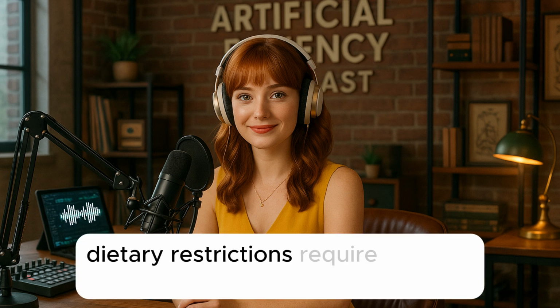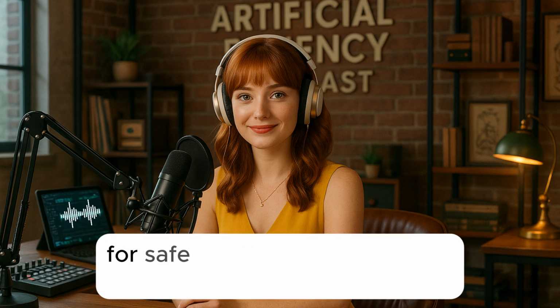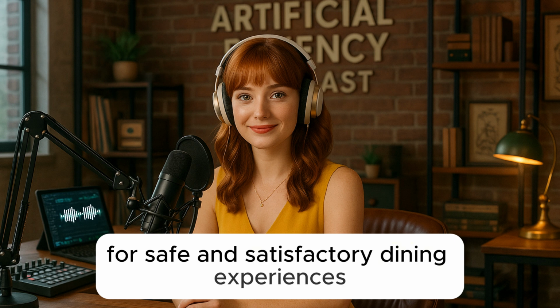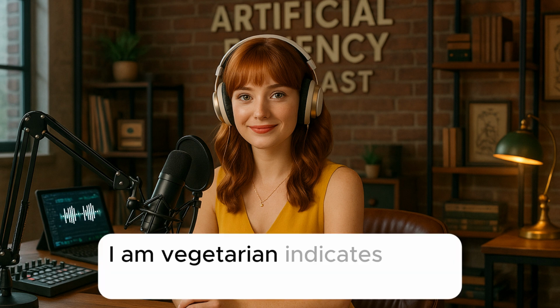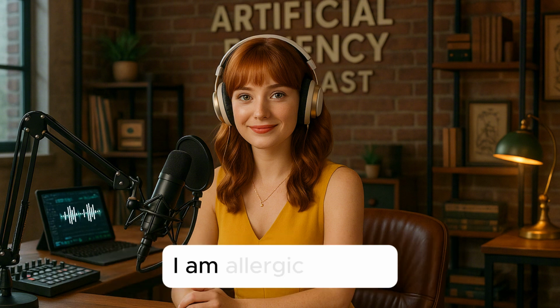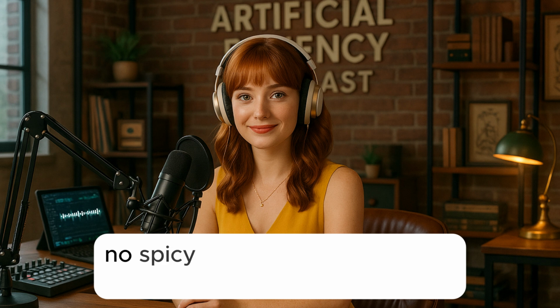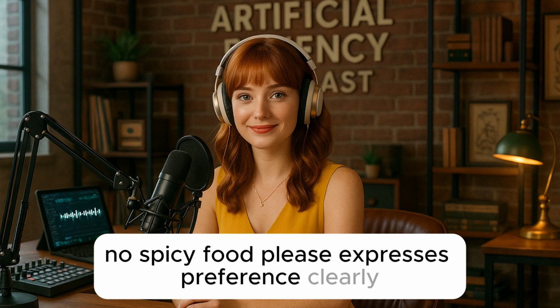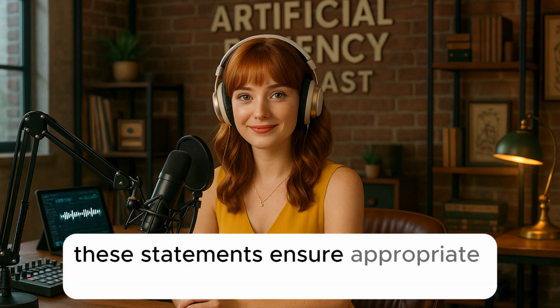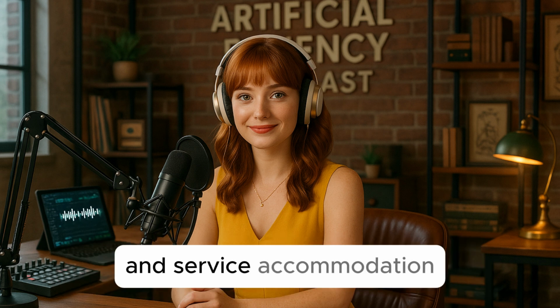Dietary restrictions require specific communication for safe and satisfactory dining experiences. I am vegetarian indicates meat avoidance. I am allergic to nuts communicates serious health concern. No spicy food, please, expresses preference clearly. These statements ensure appropriate meal preparation and service accommodation.